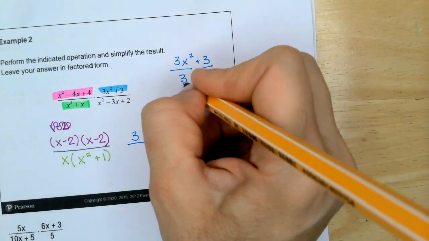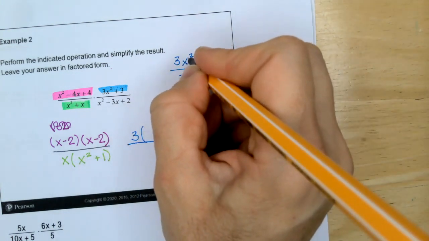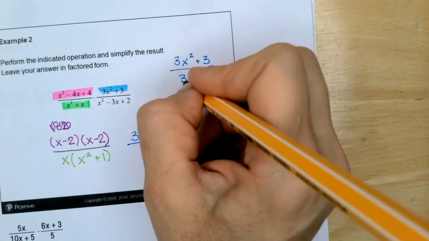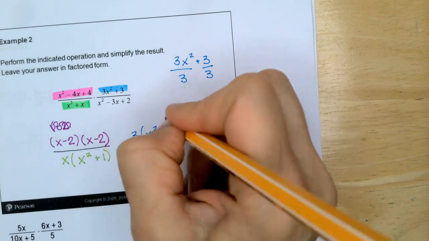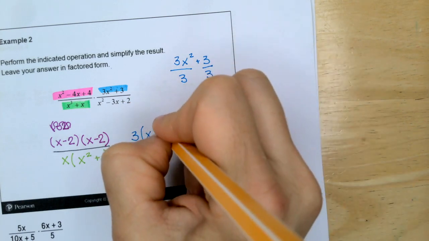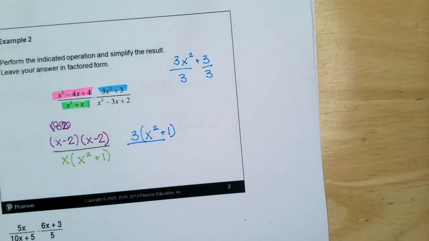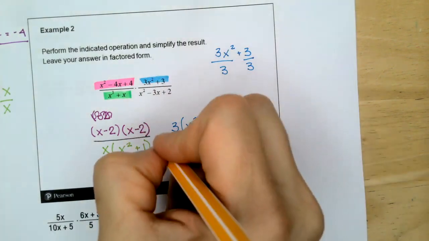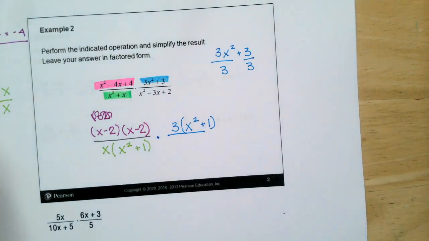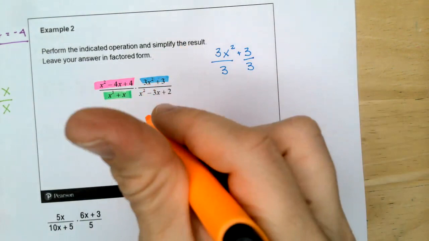What I'm left with is the 3 on the outside. 3x squared divided by 3 just leaves me with x squared. And then 3 divided by 3 is 1. Good.